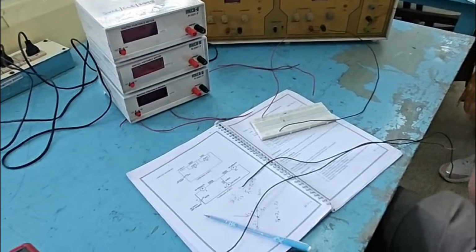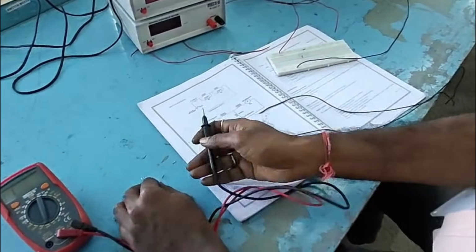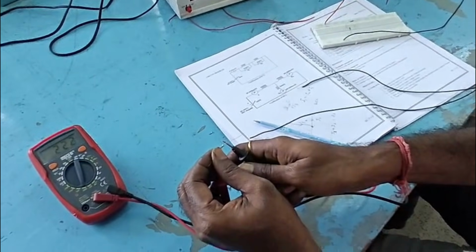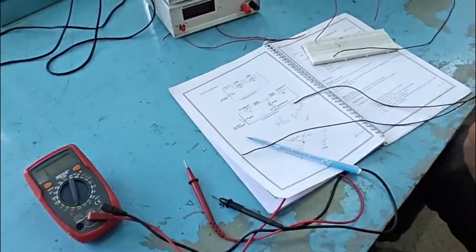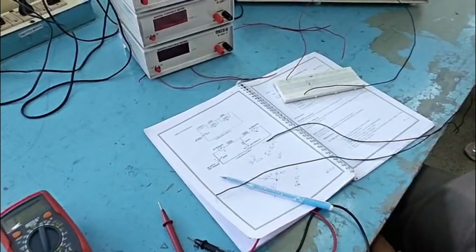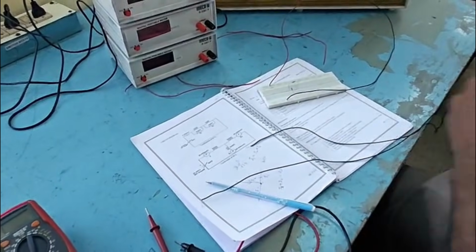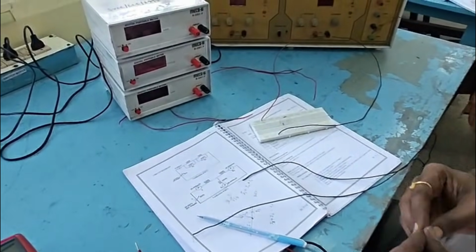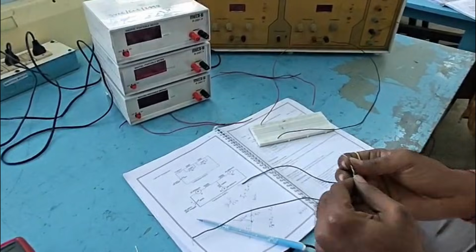So in this experiment, you have to measure and calculate the energy: calculated energy and measured energy. Calculated energy is found with the help of how much current is flowing, the voltage across the load resistance, and how much time it is turned on. From that, we are going to calculate the energy. This is the mathematical calculation.